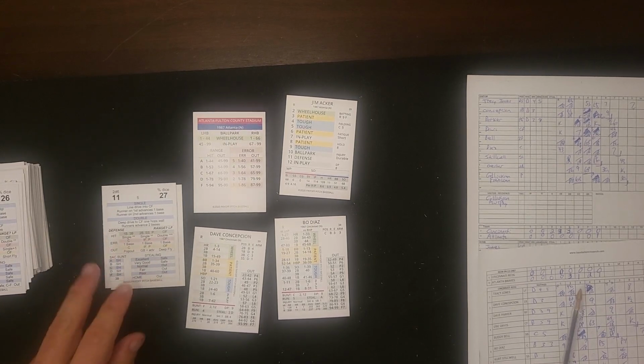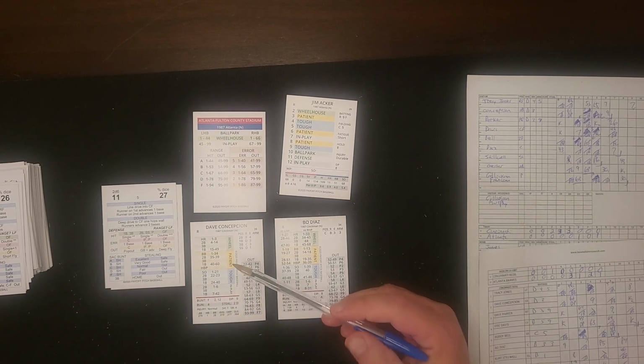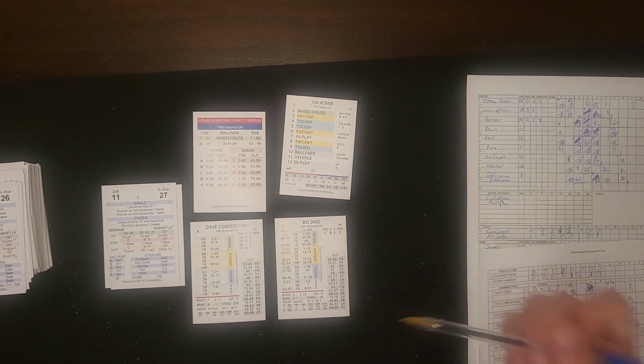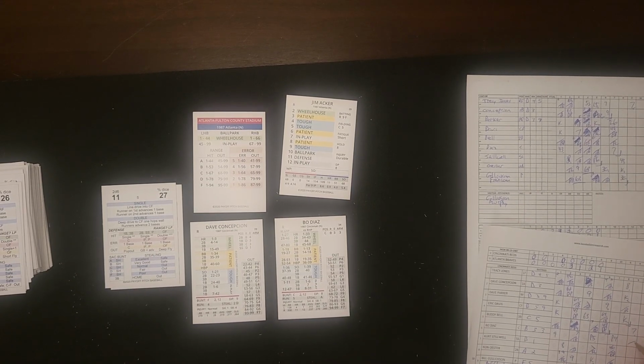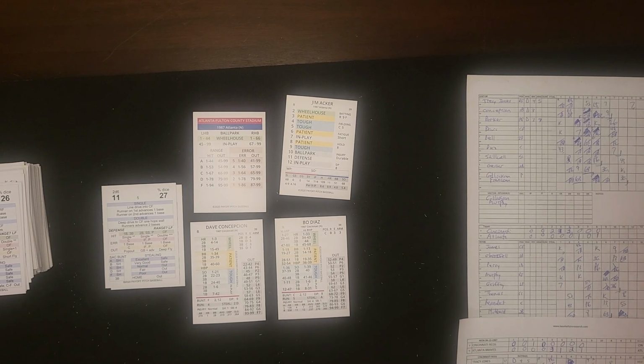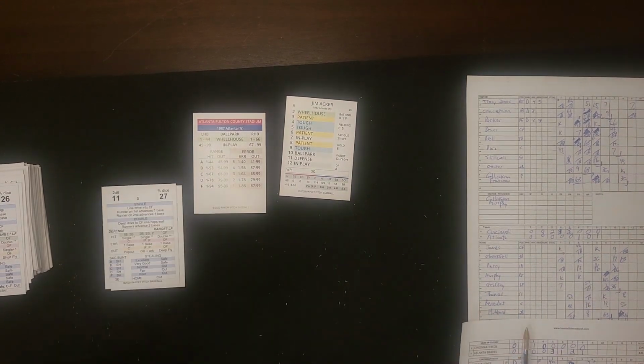6, Patient, 27, and that's going to be a walk on the standard side. It's going to be a base hit on the split side. So Diaz gets himself a hit, whereas Concepcion will draw the walk. Both cases, runner at first with one out.